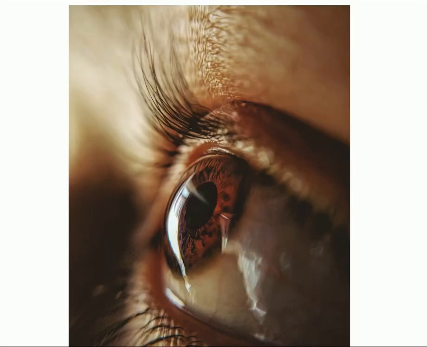This is the gross structure of the eye, which is protected by eyelids and eyelashes from mechanical or environmental insults to protect the fragile and delicate structure of the eye. This structure, which looks like transparent glass, is called the cornea, and this black hole in the center of the iris, which is the colorful part of the eye, is called the pupil.